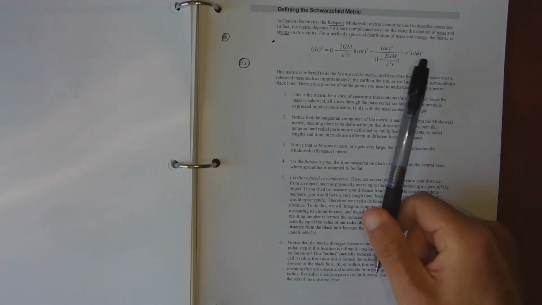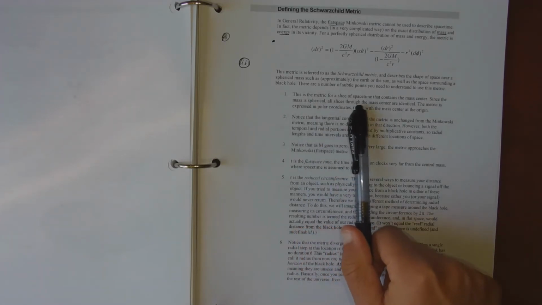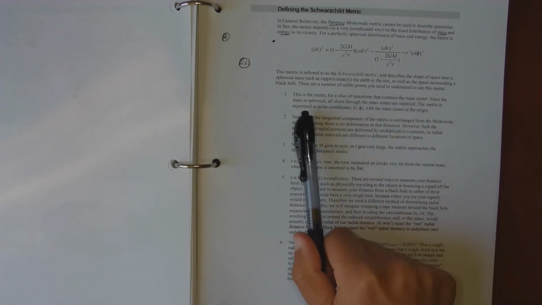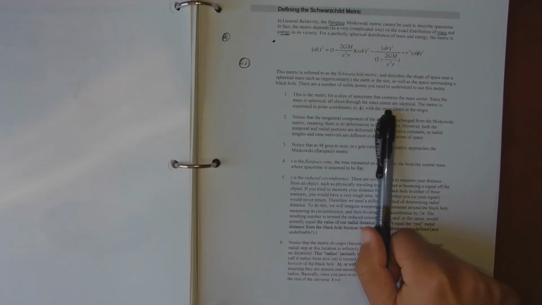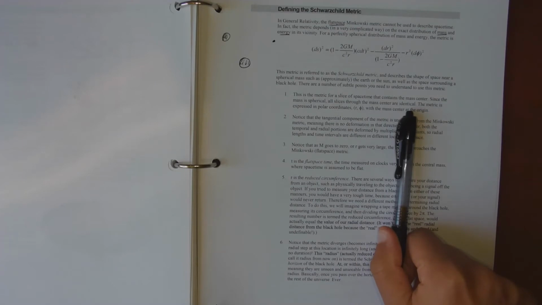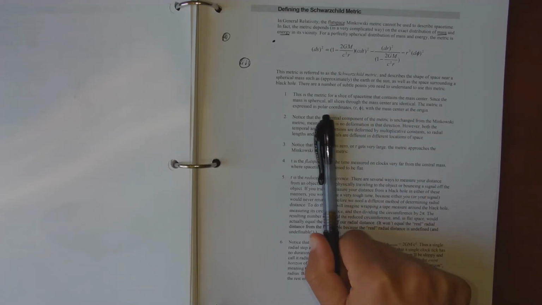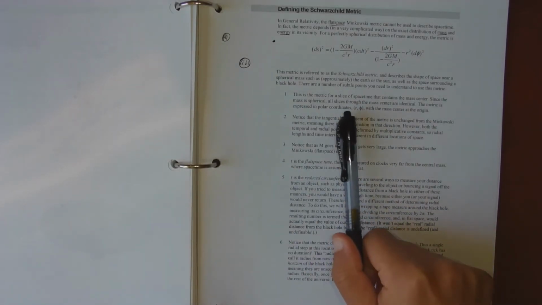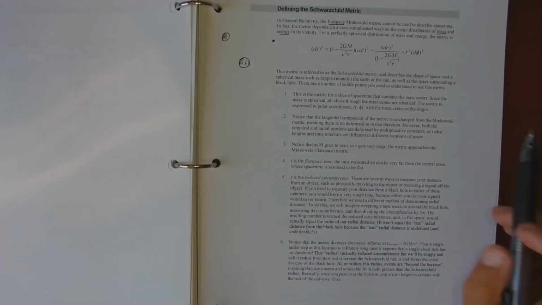Okay, so we have our Schwarzschild metric here, and we have some important points for our Schwarzschild metric. So the metric is for a slice of space-time that contains the mass center. Since the mass is spherical, all slices through the mass center are identical, and the metric is expressed in polar coordinates with the mass center at the origin, which is what we just said. And because the masses are spherical, it doesn't really matter that we are restricting ourselves to looking in 2 dimensions.